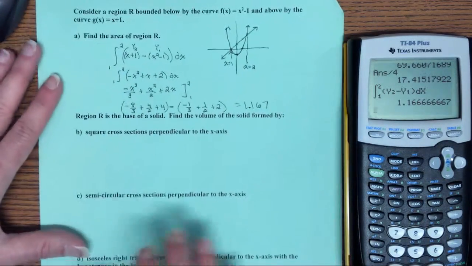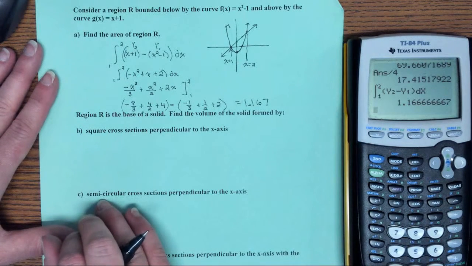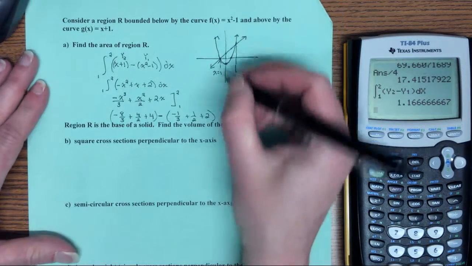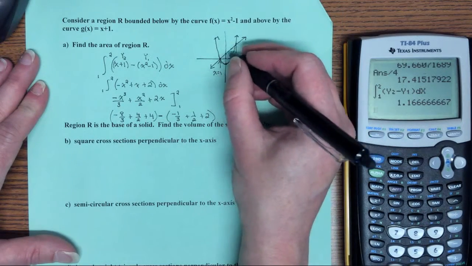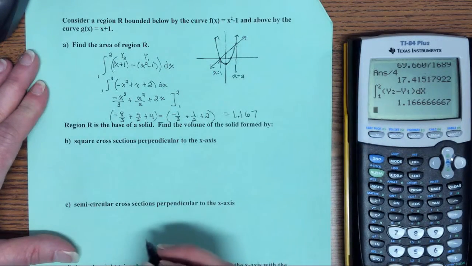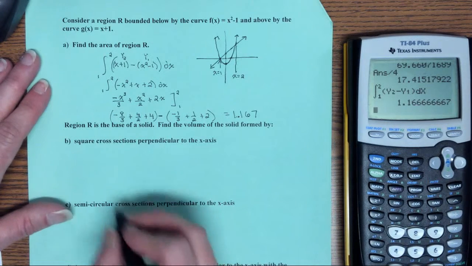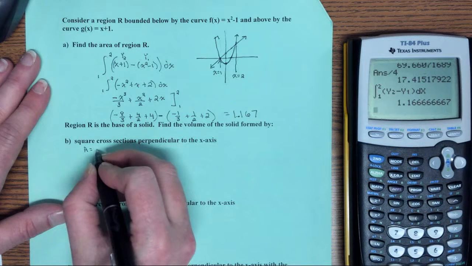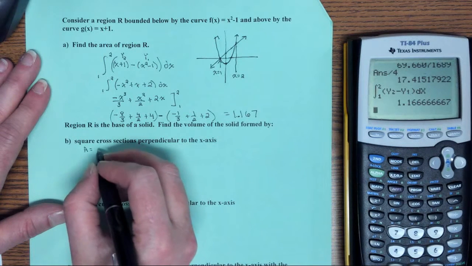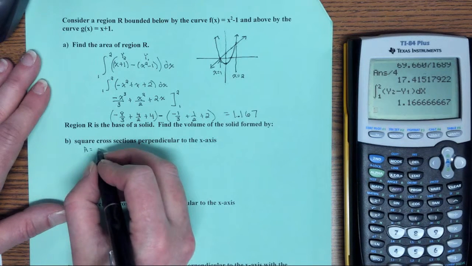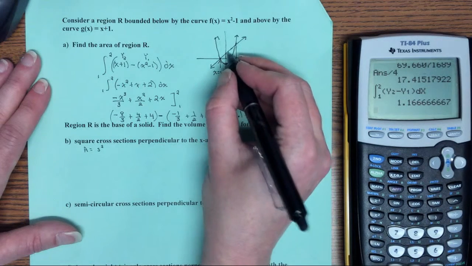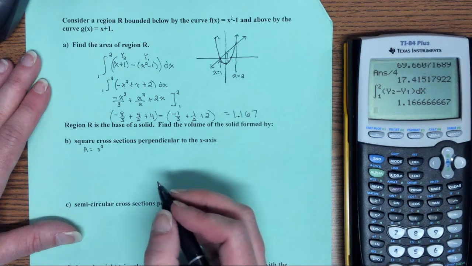Now, let's review those cross sections. Cross sections that are square. So we're going to make a whole bunch of squares going across here. So for a square, the area of each square is the side squared. Okay, so side squared. That means that distance between here and here squared.